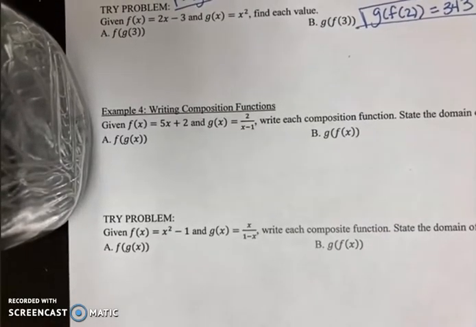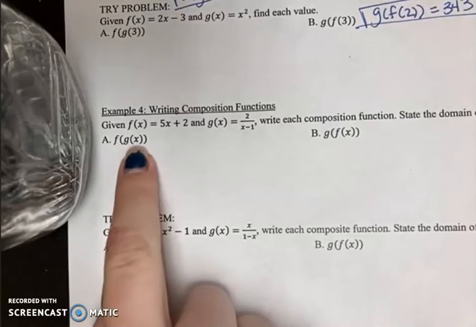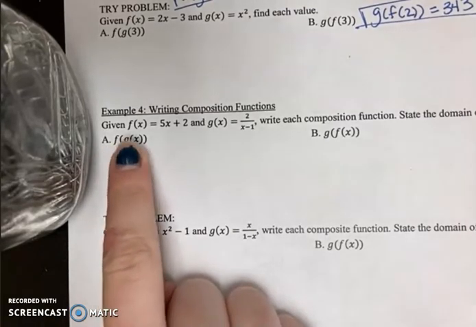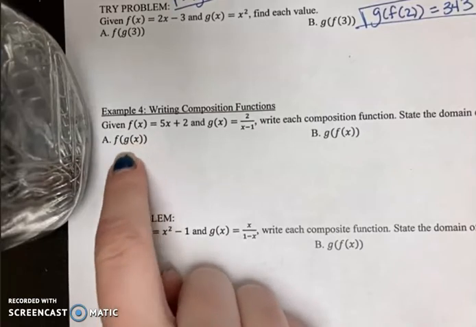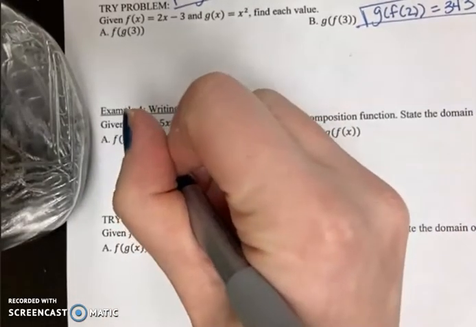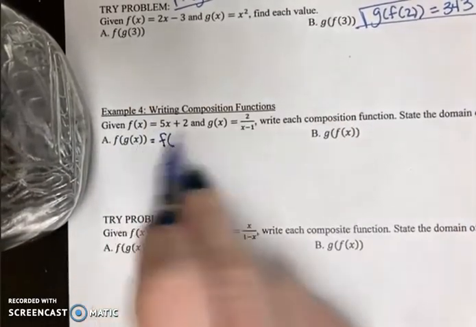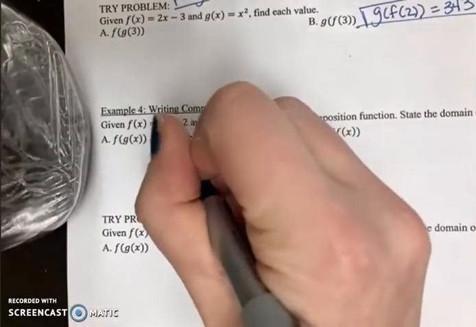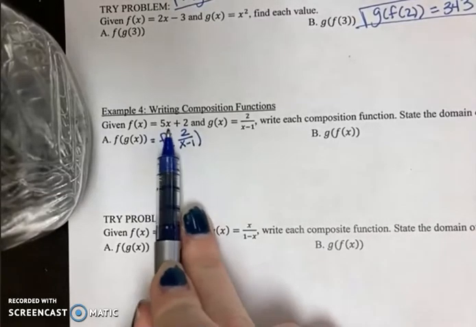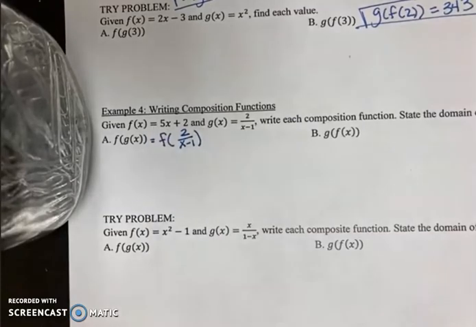All right, example 4 is writing composition functions. The way that this is different than example 3 is that we don't have a number that we're evaluating it at. We're just going to leave it as the whole function. So if it says f of g of x, we're plugging in the whole function g of x wherever I see x in the f function. So really, this is f of g of x, which is 2 over x minus 1. So I'm plugging in 2 over x minus 1 wherever I see an x in the f function.